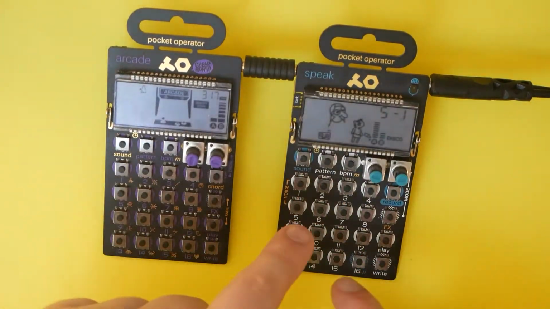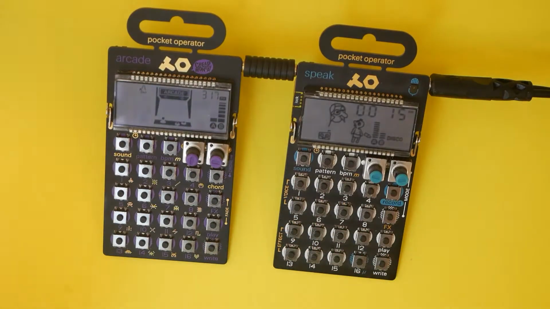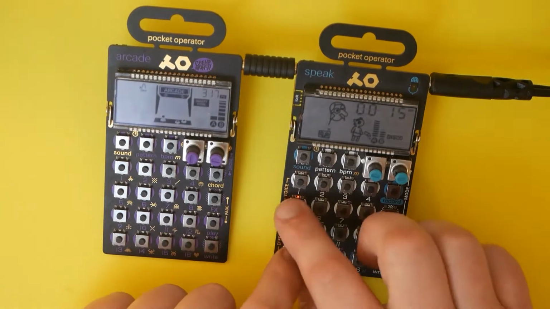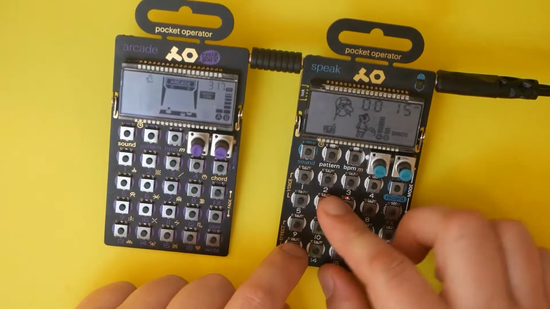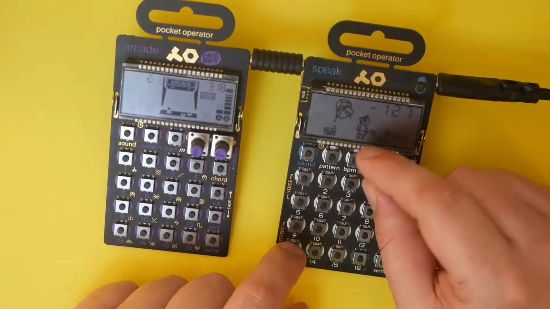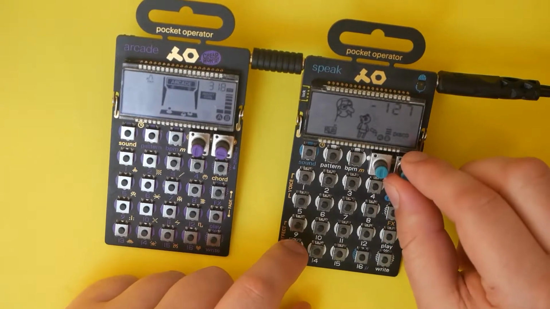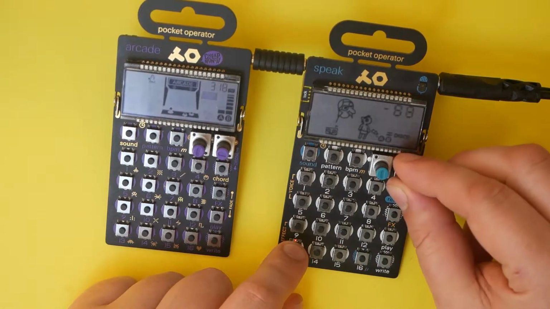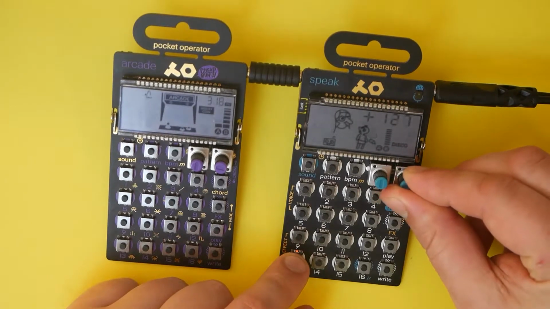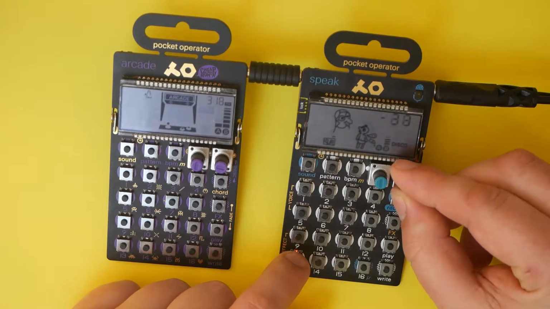I really wish that the Speak had polyphony. That would be just amazing. So let's drop that pitch back down. Now let's play with the form. Very cool.